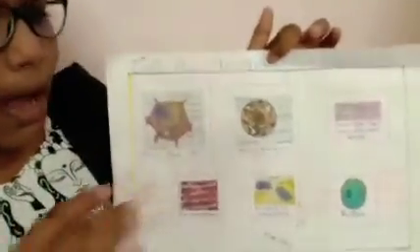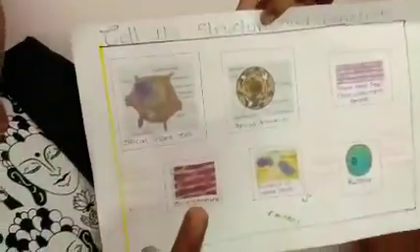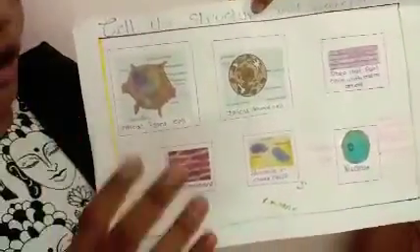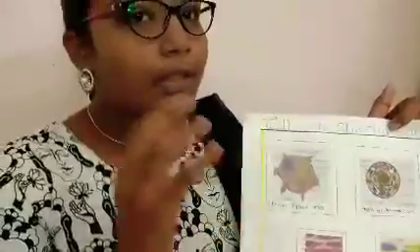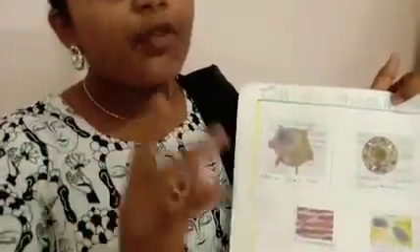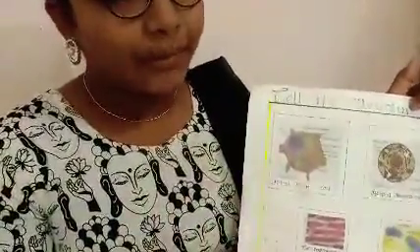The cell membrane is very flexible, made of lipids and proteins. The cell membrane is the outermost layer of the cell structure. It will not contain chloroplast. Do you understand this topic? I hope you all understood. Let us go to another topic.